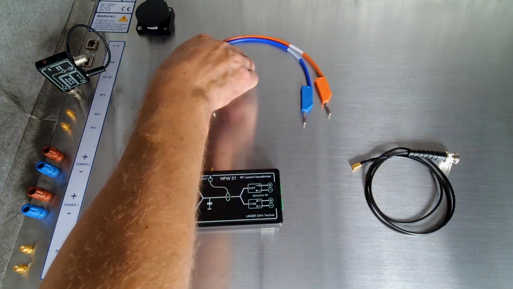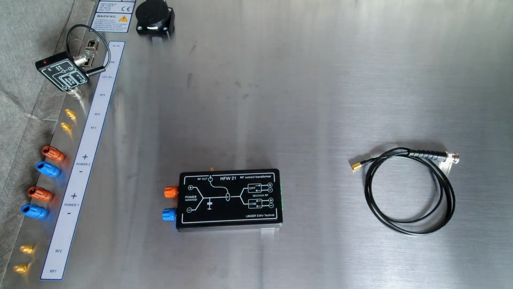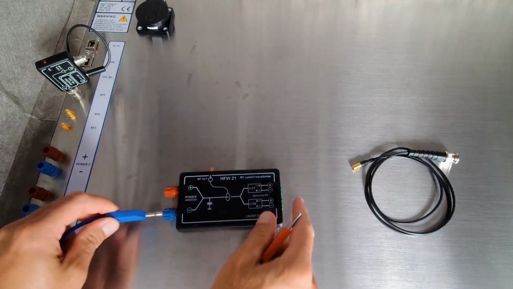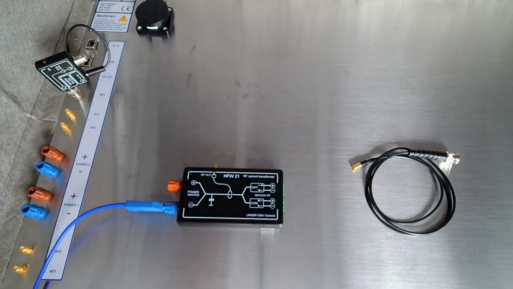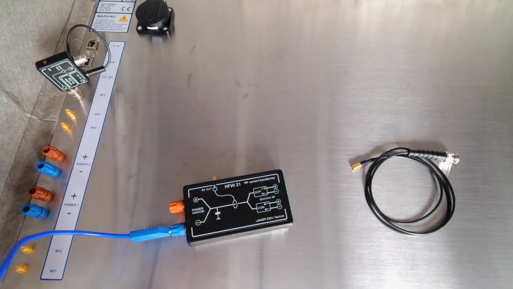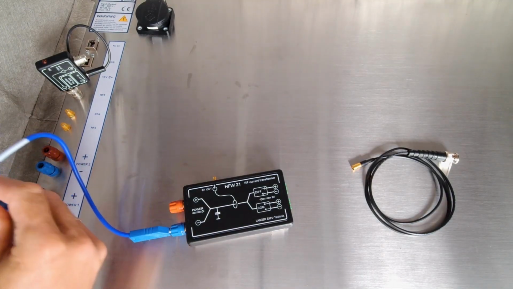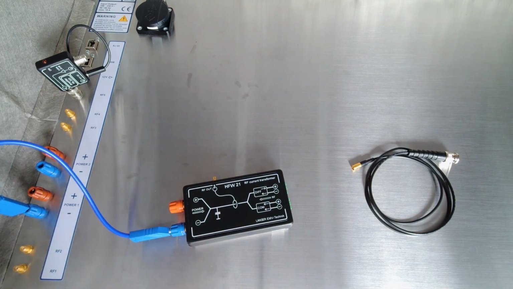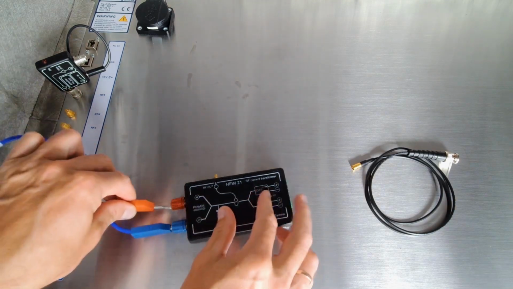Now we need these short DC power supply cables here to connect on one side to the RF current transformer, and then you can choose one of these DC power supplies here in the ground plane to power your device.